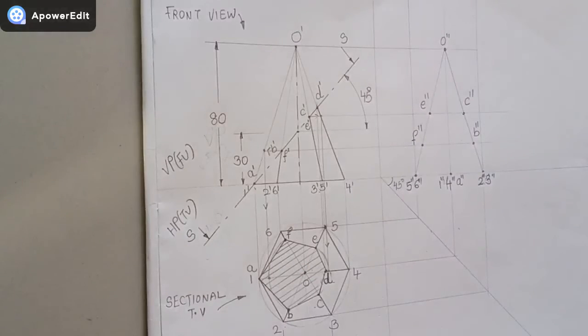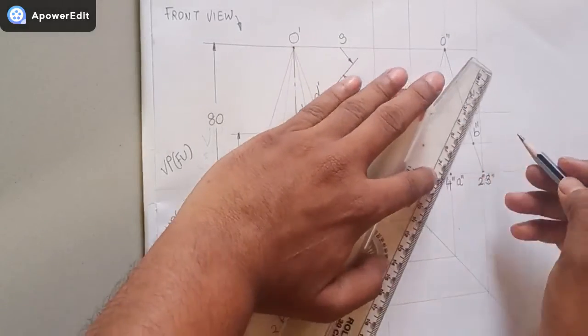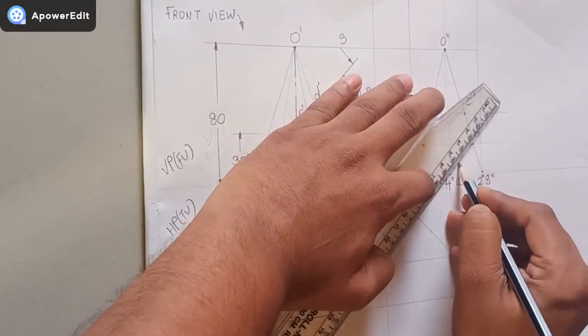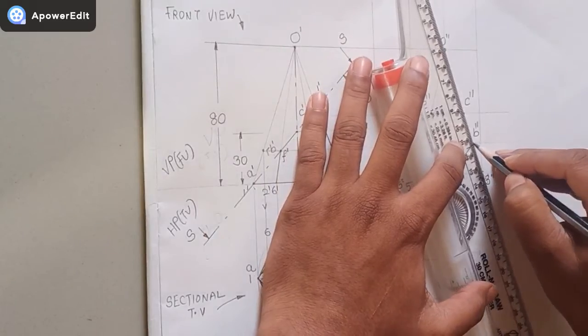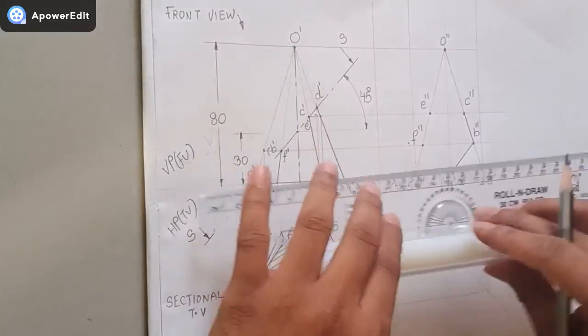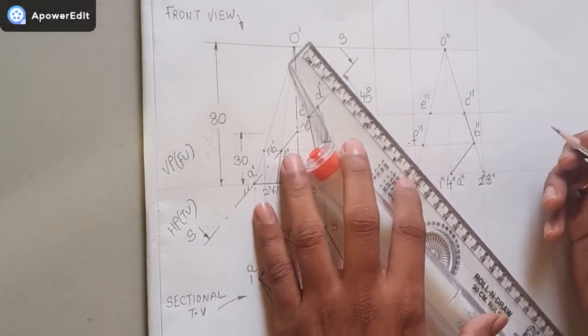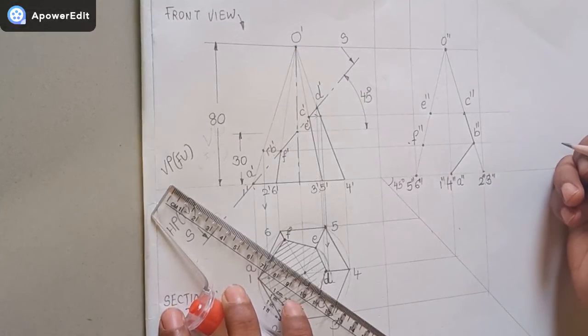Now to get the sectional left hand side view, I have to just join all the points. You can see it very clearly. I am joining A double dash, B double dash. I am joining B double dash, C double dash. I will be joining now.